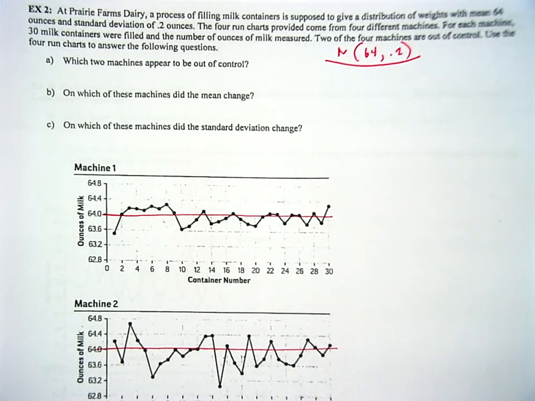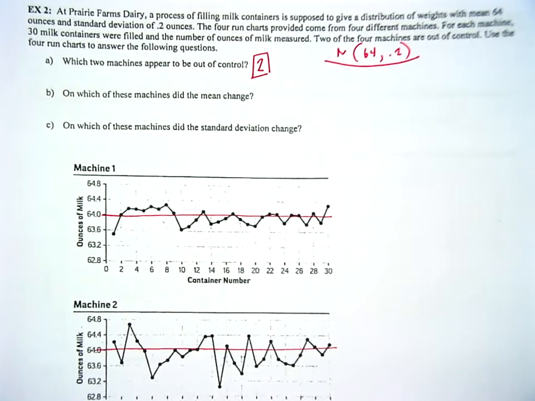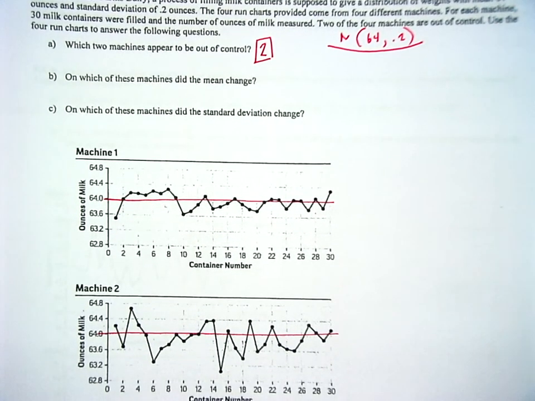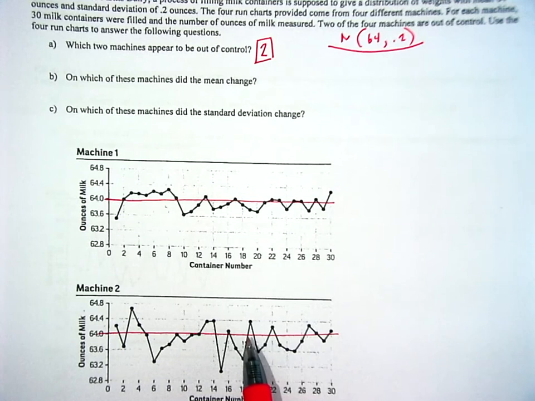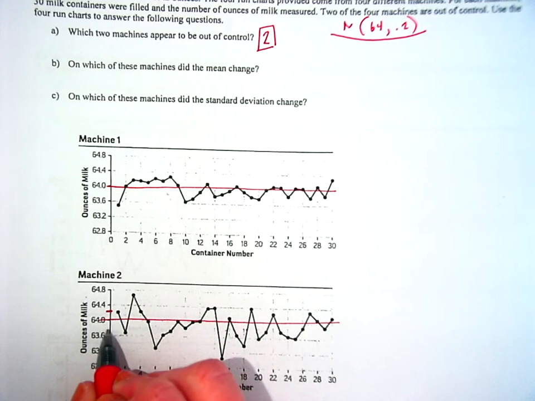Okay, so here when we're looking at our options, again, we're looking at 2 machines that appear to be out of control. So if I look at machine 2, it is out of control because we're seeing that data varies from container to container. There seems to be some sort of lack of consistency. The standard deviation appears to have increased. So if I look at this, remember what the standard deviation was. It was 0.2. So right here would be one standard deviation.